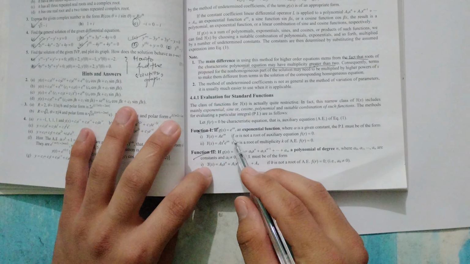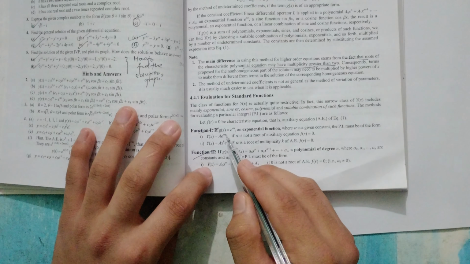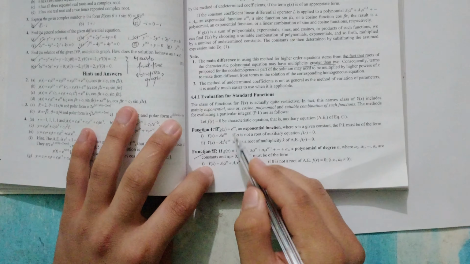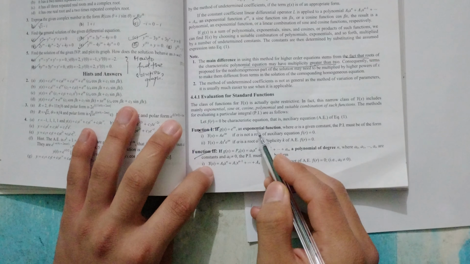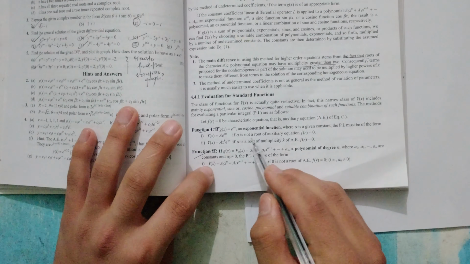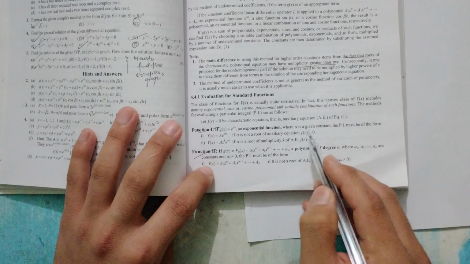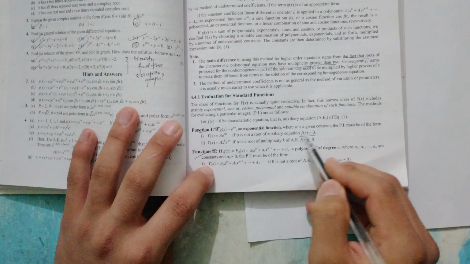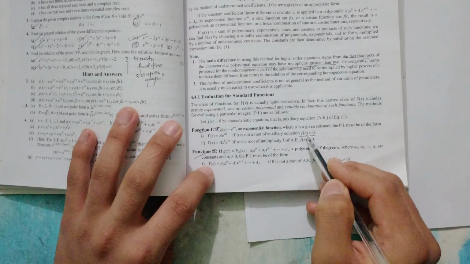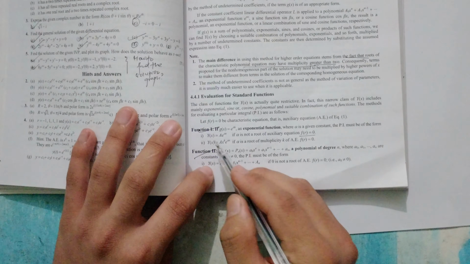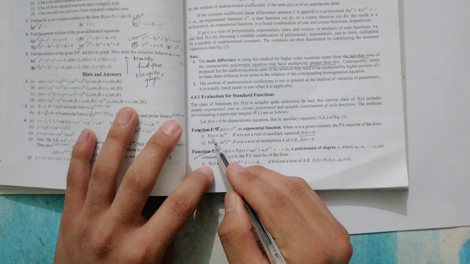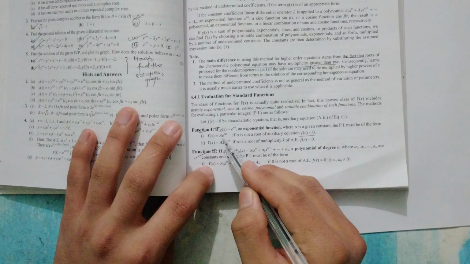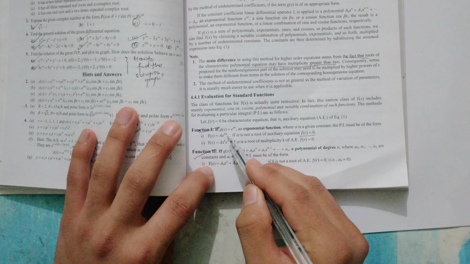For example, if we have an exponential function, g of x is equal to exponential of alpha x, then in such a case, if alpha is not a root of the auxiliary equation, the characteristic equation, then we consider y of x is equal to some constant a times exponential of alpha x.